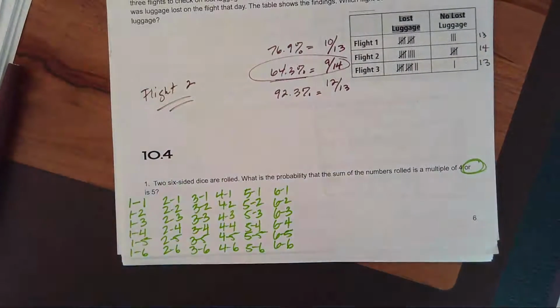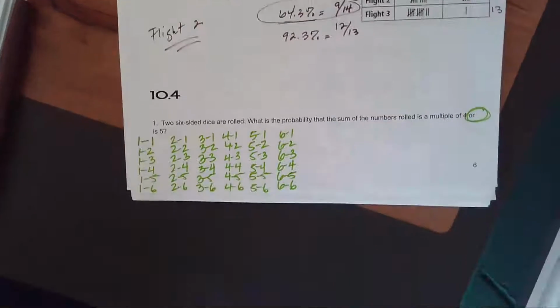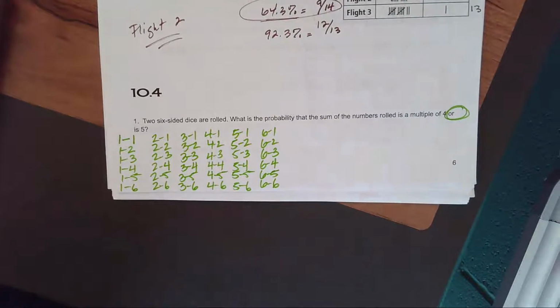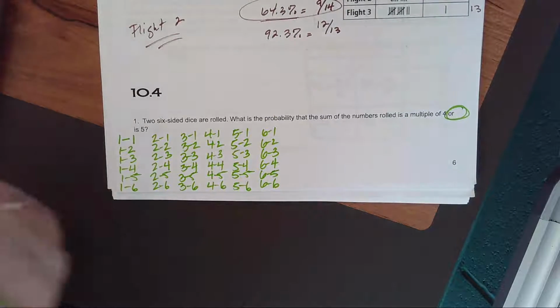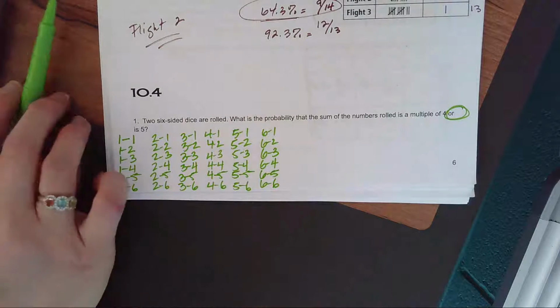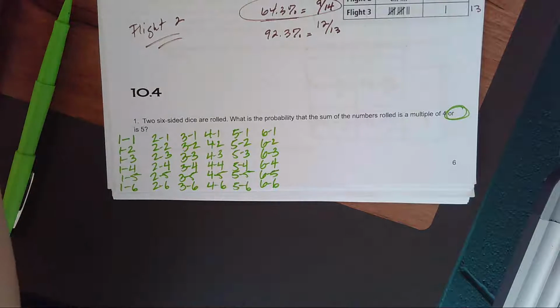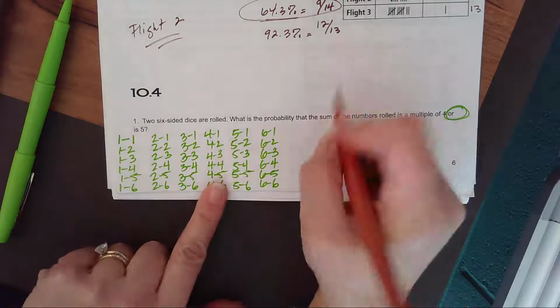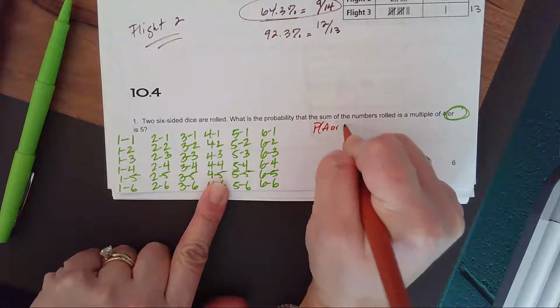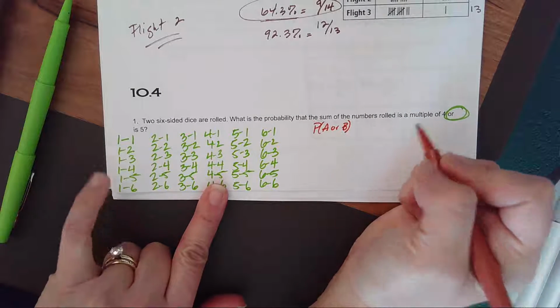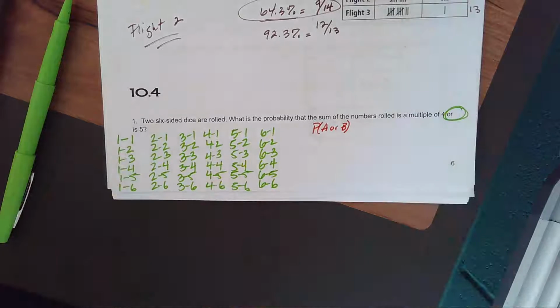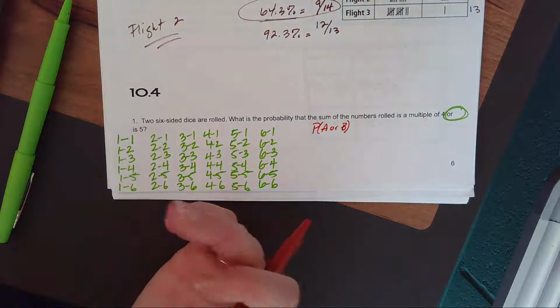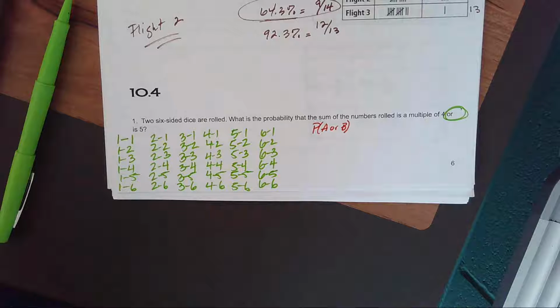So there's 36 of them, because there's 6 for each column, and there are 6 columns. So 6 times 6 is 36. What we want to figure out is the probability of A or B. So that's our game plan. The probability of A or B happening means we have to decide if there's any overlap. So are these disjoint events? In other words, do they have overlap or not?